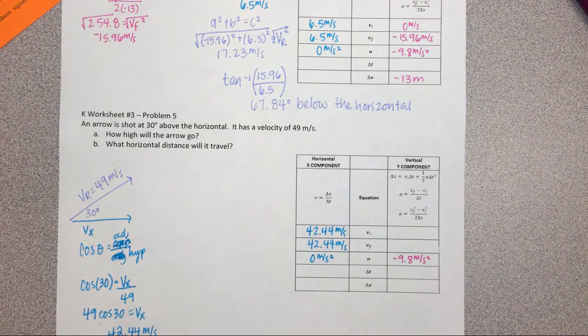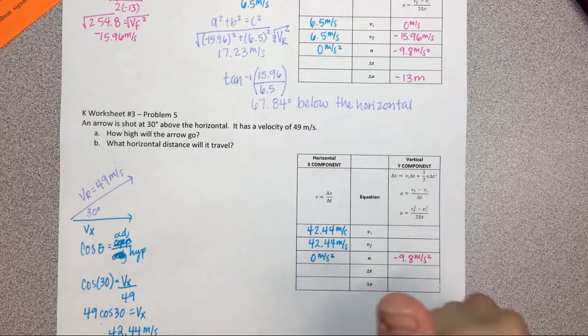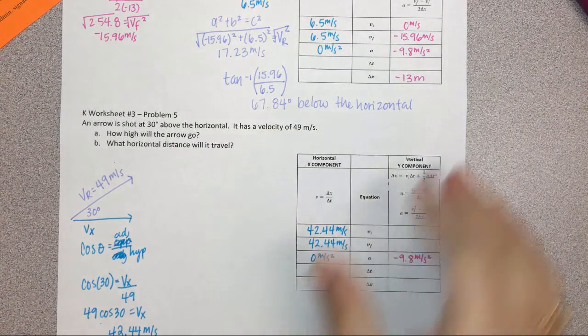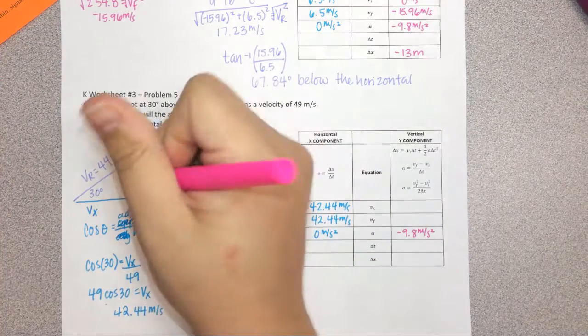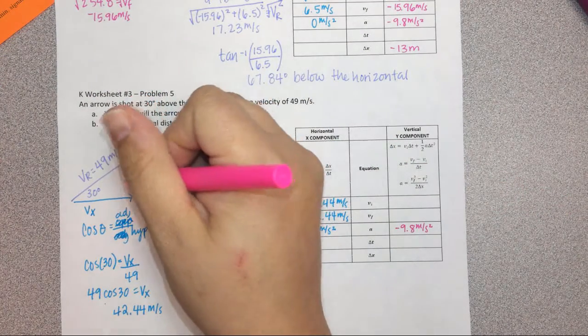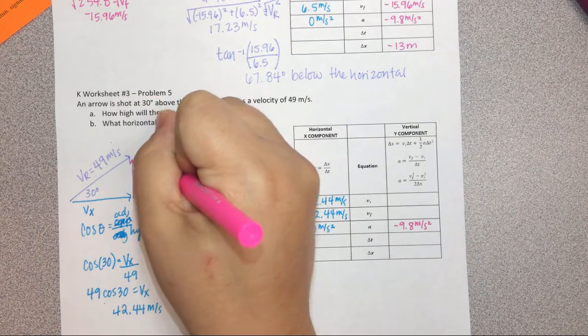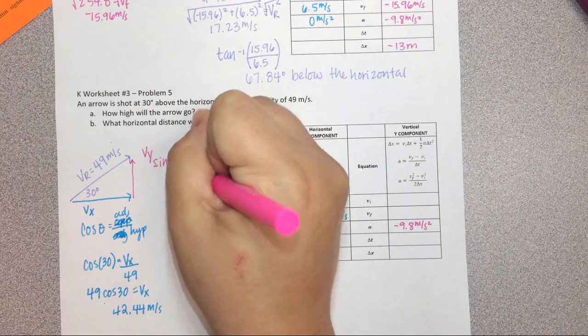Okay? Now, did the problem ask us to solve for the initial velocity component? No, it didn't. But we'll need it to figure out some of the other things that it's asking us to solve. Same with the vertical component. Vy is on the opposite side. So we're going to use sine theta is equal to opposite over hypotenuse.